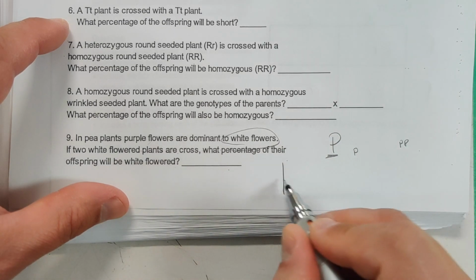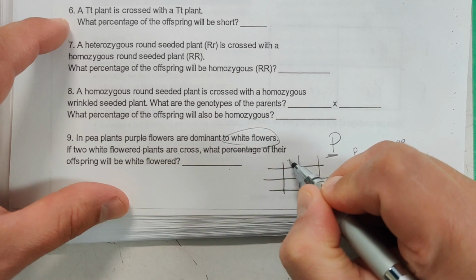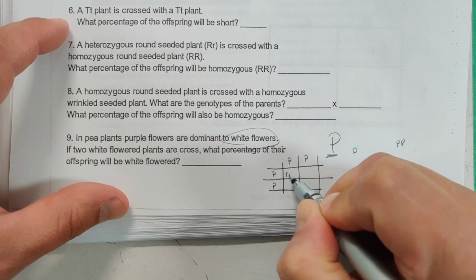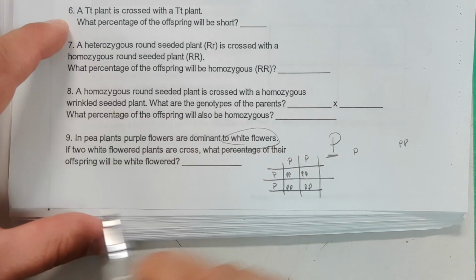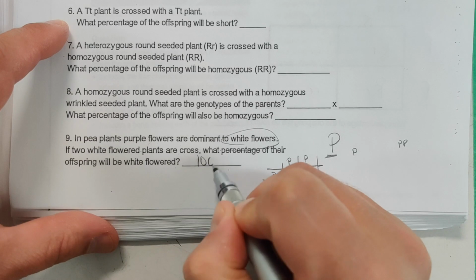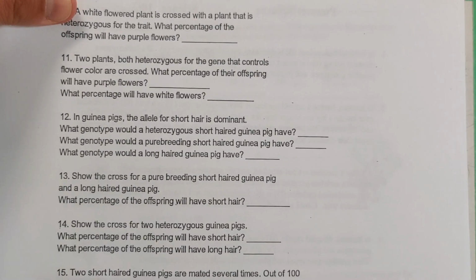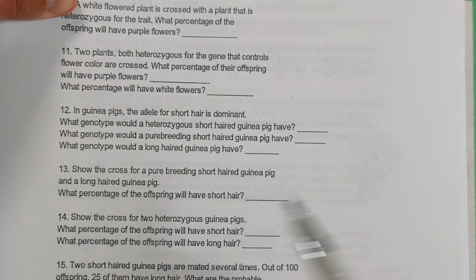So you're going to just use the paper. You can just draw your answers on these papers. So I'm going to put one parent, little p, little p, little p, little p, and every single one of them is going to be lowercase p. What percentage would have white flowers? 100%. All right, let's do another word problem here. Let's see. In guinea pigs, the allele for short hair is dominant over long hair.